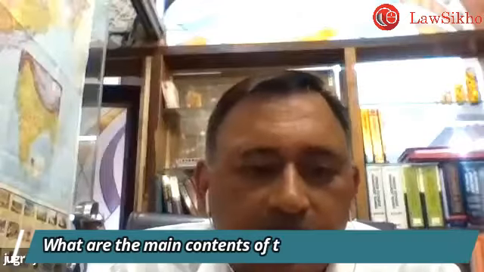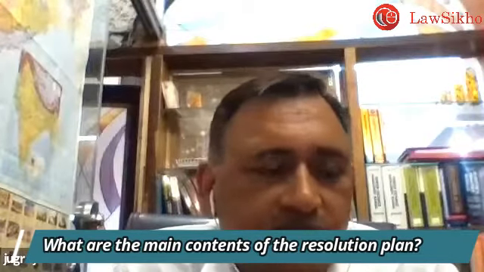The contents of the plan are given in the IBC regulation itself. It says it should talk about the company's details and the promoters' details, that they have not been convicted, and how they plan to give money to the creditors of the company, and how they will keep the company as a going concern. So those are the main contents of the resolution plan.